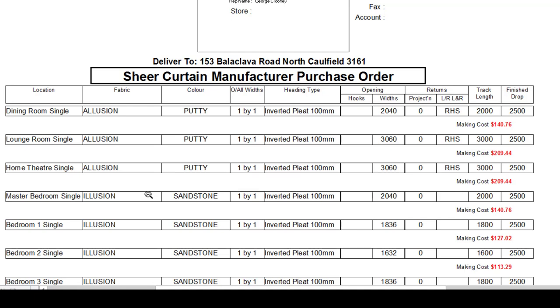Now if your workroom doesn't like these orders, we've got a few others that they can choose from. You can just generally print them out and get the workroom to make a selection from the ones that they think they can work with best.